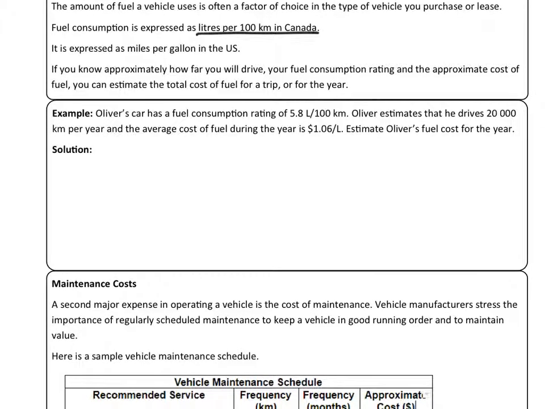Oliver's car has a fuel consumption rating of 5.8 liters per 100 kilometers. Oliver estimates he's going to drive about 20,000 kilometers per year. And the average cost of fuel during the year is $1.06 per liter. We're going to estimate Oliver's fuel cost for the year.